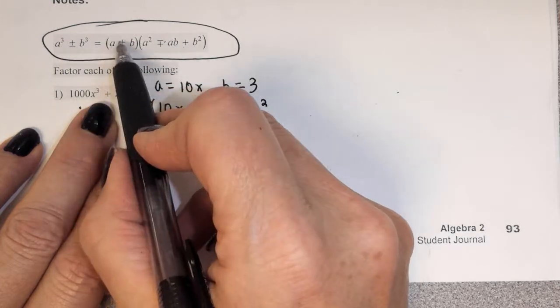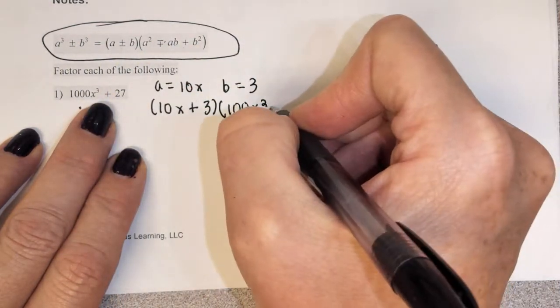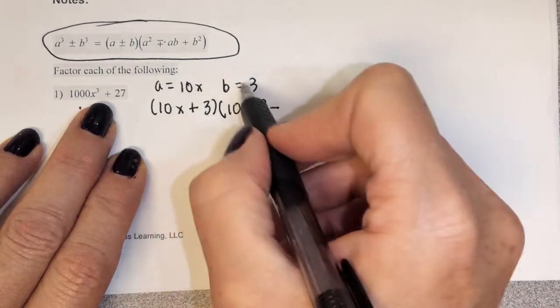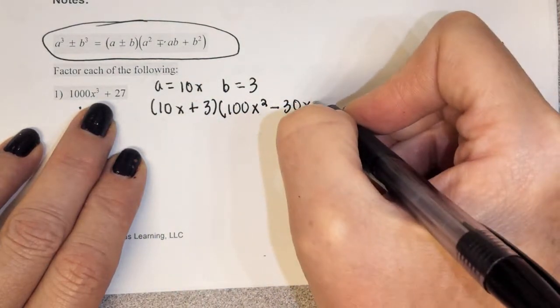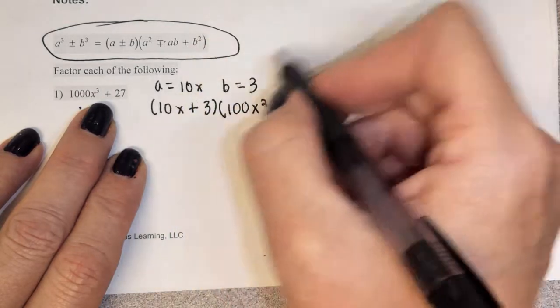Then I look at the formula, and now I have to go to subtraction. So when it's addition, I have to go plus, minus. So this is minus. And then I have to multiply A and B. And then I have to do plus B squared.